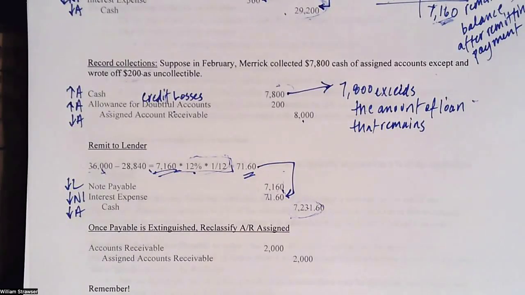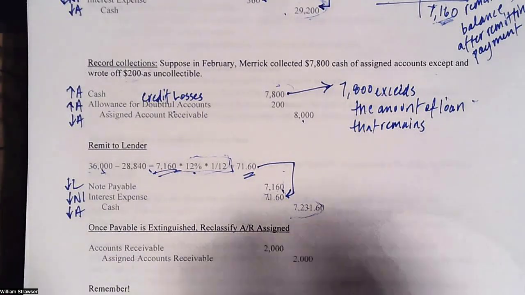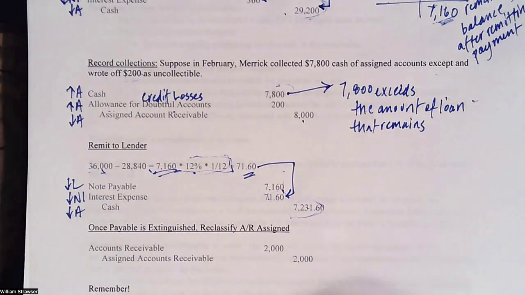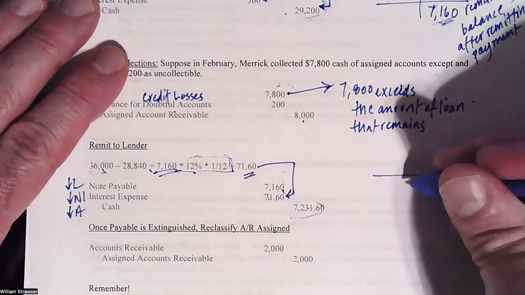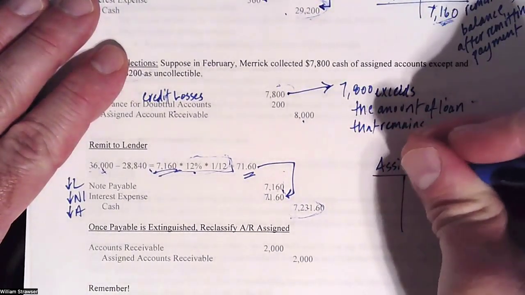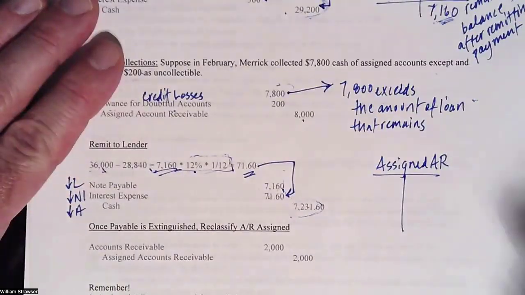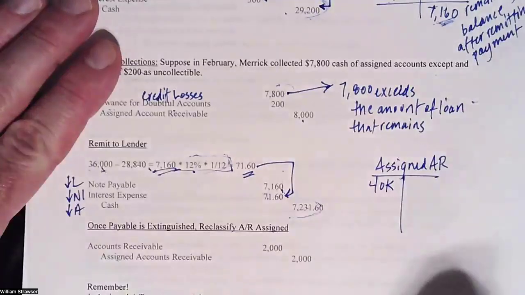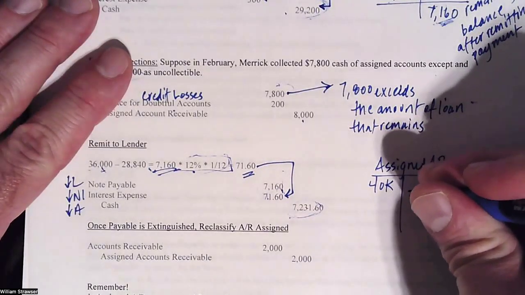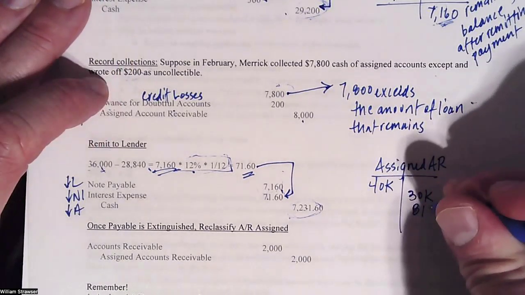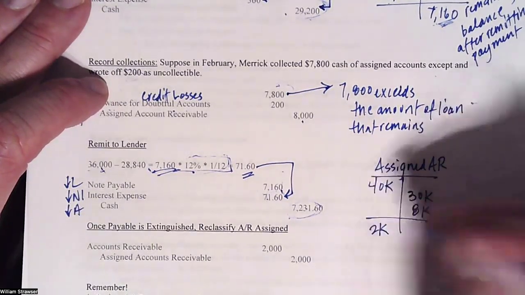but were not used to pay off the note can be reclassified back to general accounts receivable. They're no longer collateral. We ended our borrowing arrangement, so the person we borrowed from can no longer seize them as collateral. And for that, we just need to track how much we collected from our assigned accounts receivable. Initially, we had assigned 40,000 to this assigned receivables balance. We collected 30,000 of that amount, and we collected 8,000 of that amount, which left 2,000 remaining.